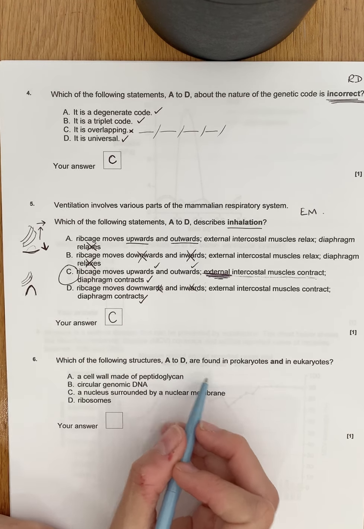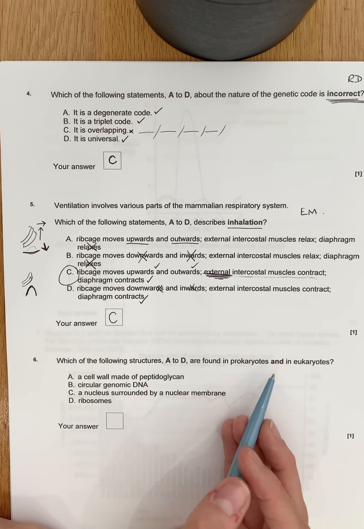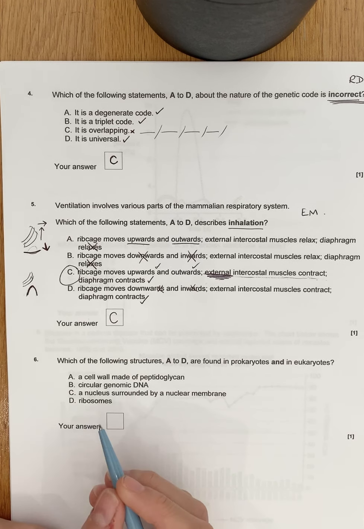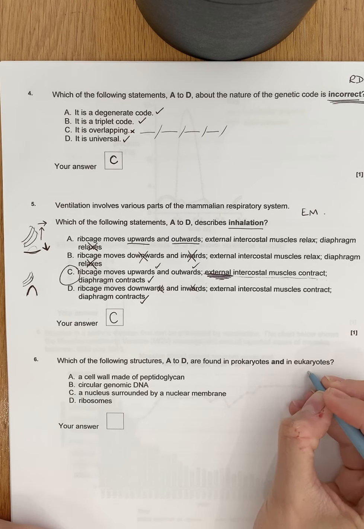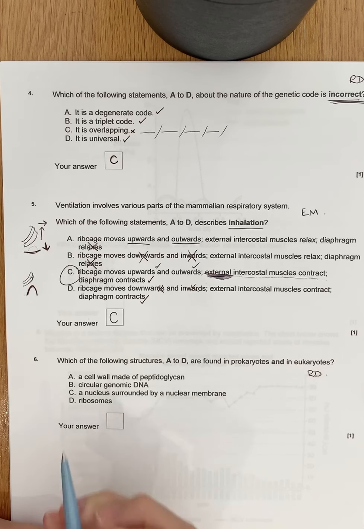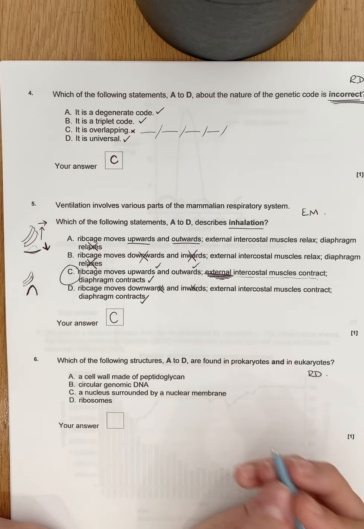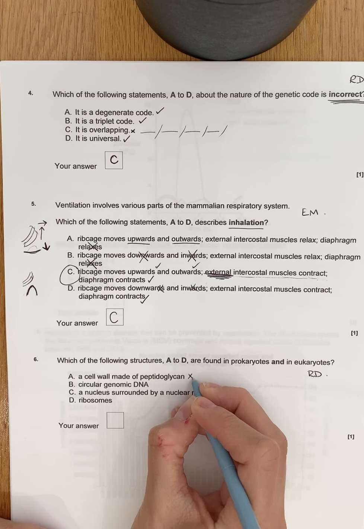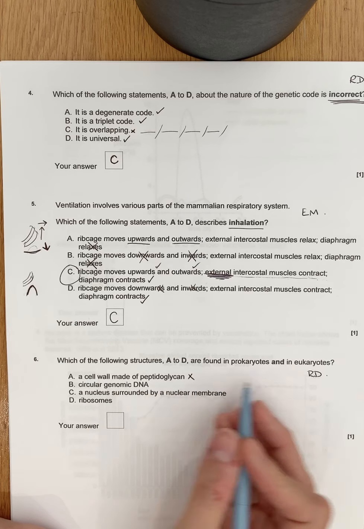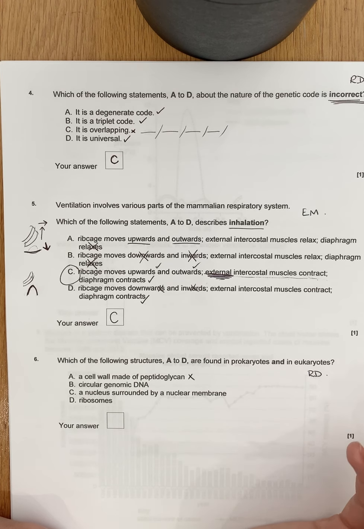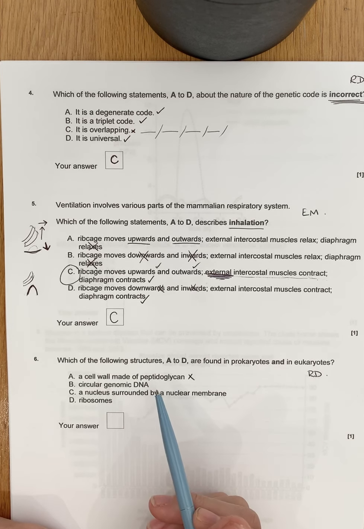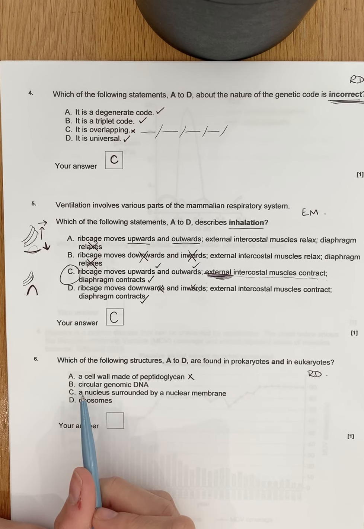Which of the following A to D are found in prokaryotes and in eukaryotes? This would probably fall under Miss Dixon. A cell wall made of peptidoglycan. No. We know that in plant cells, which are eukaryotes, it's cellulose, and obviously animal cells don't have a cell wall.